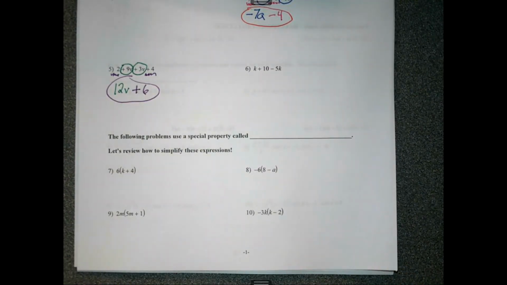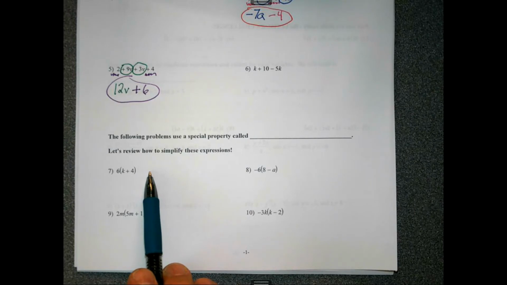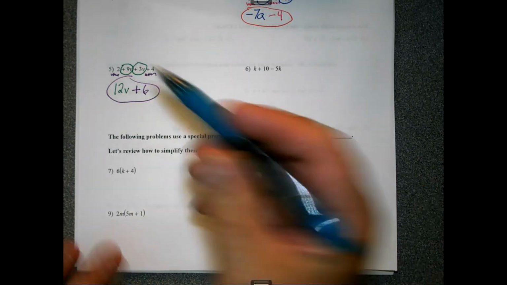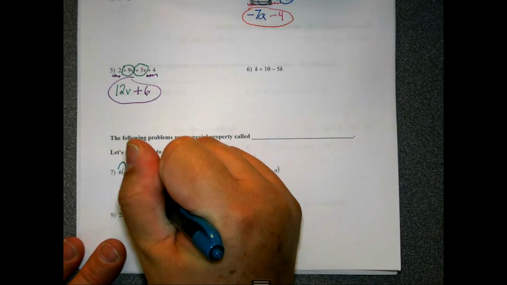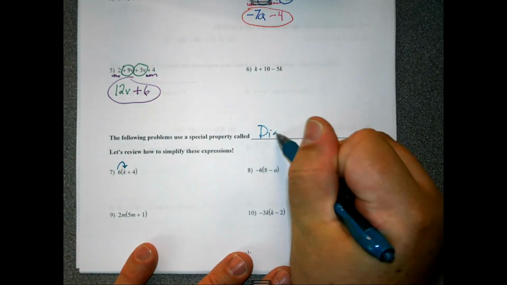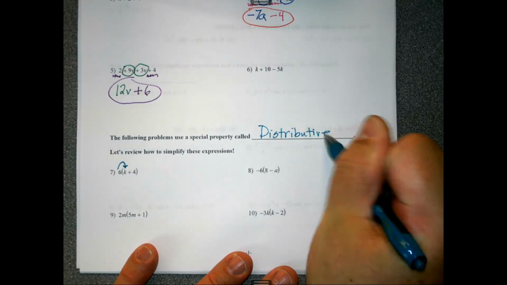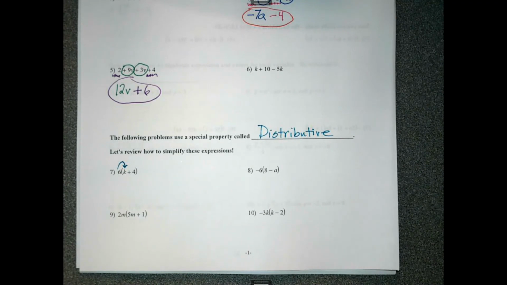Okay, so now the next thing that you probably learned in Algebra 1 was, if you have a number in front of a quantity or in front of parentheses, what do you do with this? Multiply, right? Multiply over the parentheses. What's that called? Distributive. Okay, I think I spelled it right too.